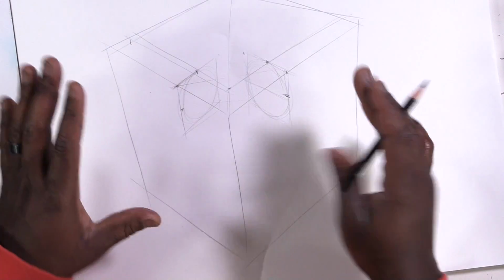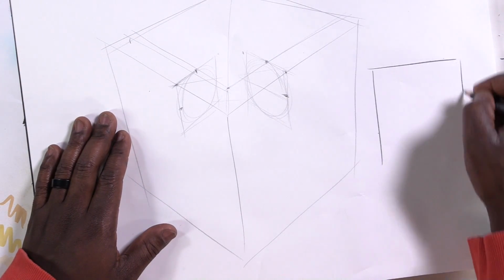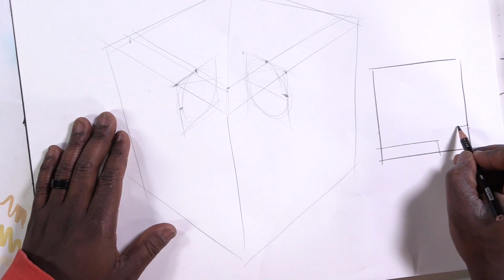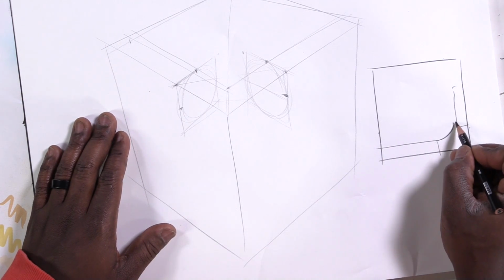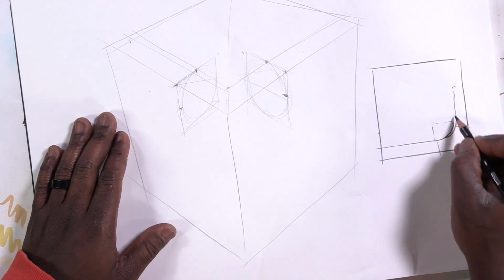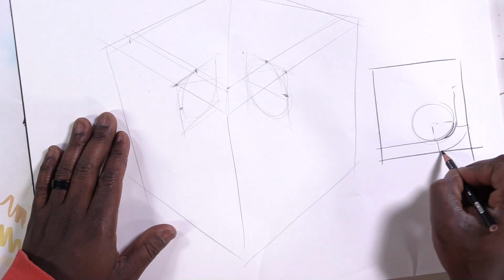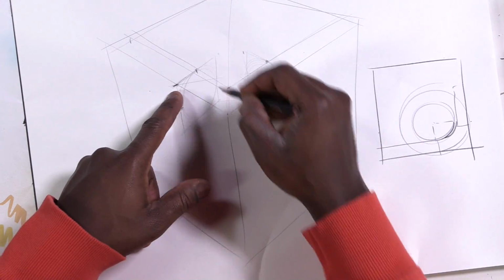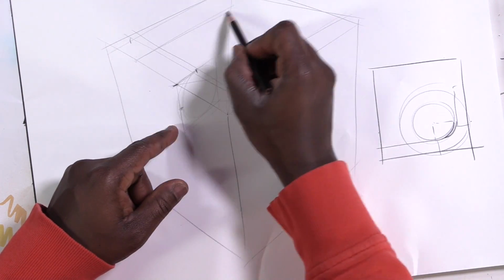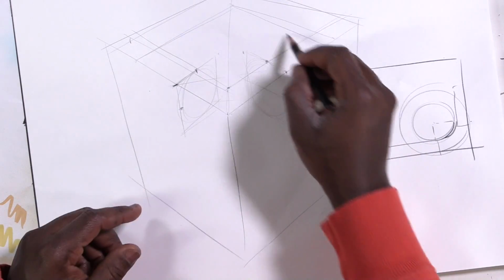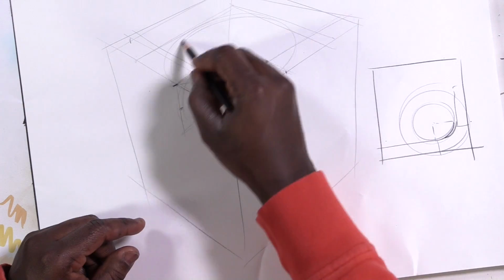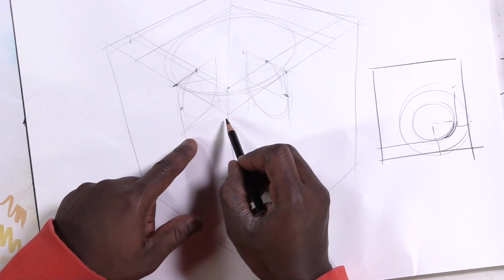So let's take this and look at it from the top. Okay. So here's the top, and I've got part of my round here, part of my round here. This is going to be the quarter of a bigger circle, and this is going to be the quarter of a bigger circle. So really, I just need to take this distance, flip it over, draw an ellipse, like so, and there's the first part of my sweep.